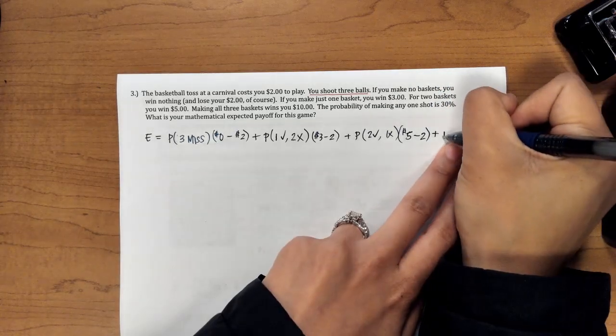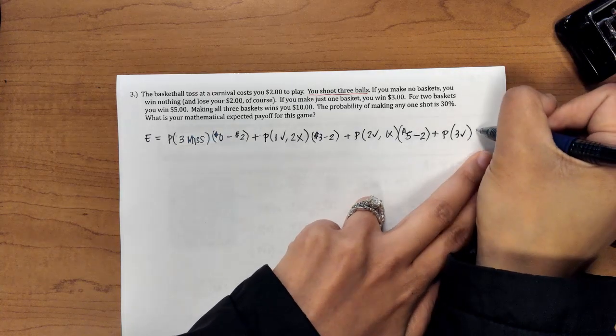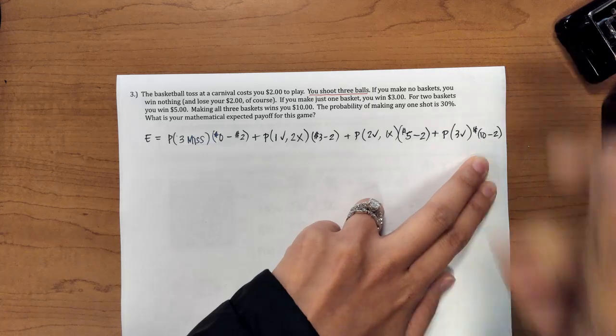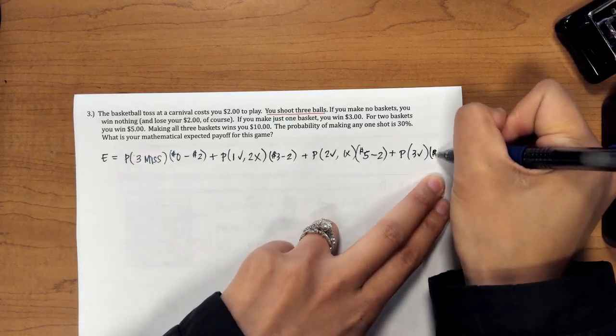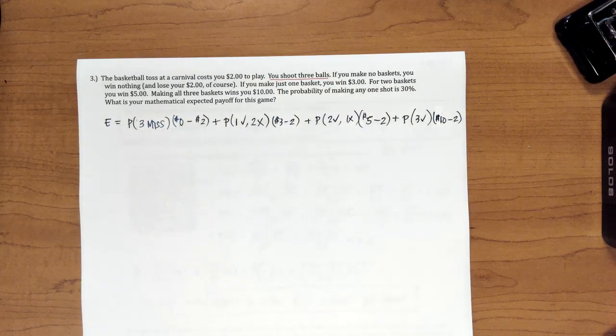Plus the probability of 3 makes, which is payoff of 10 minus 2. Okay, so at this point, now we just need to find the probability.